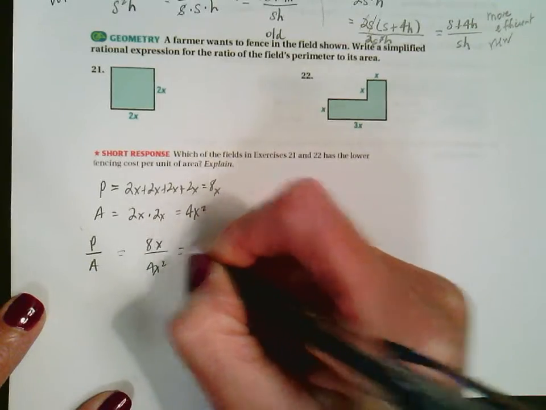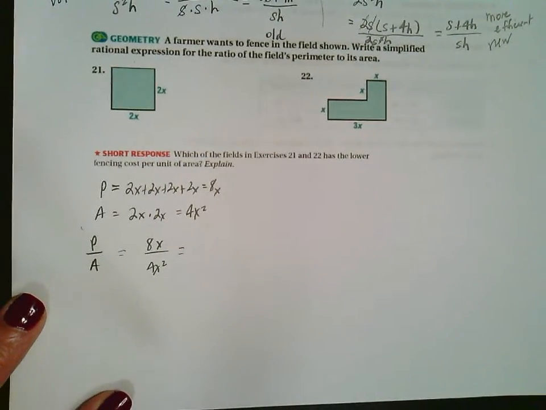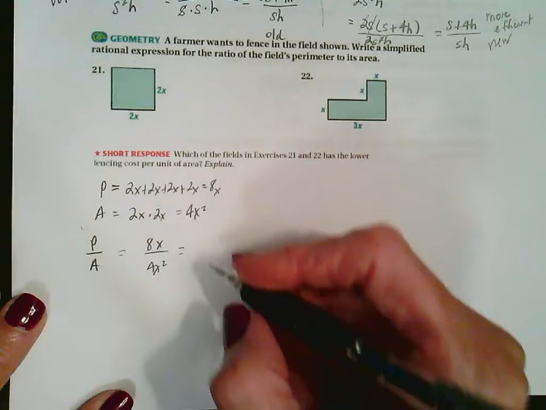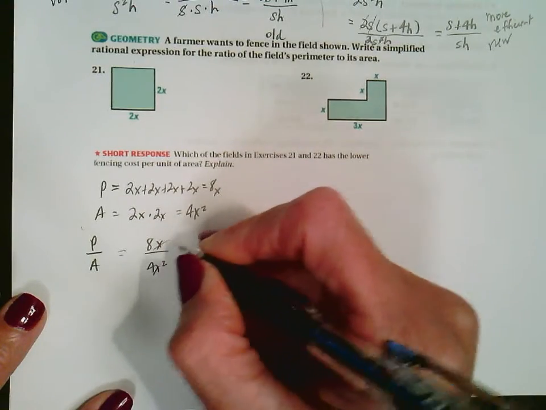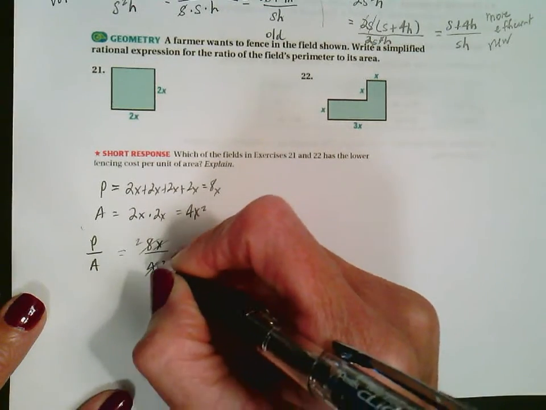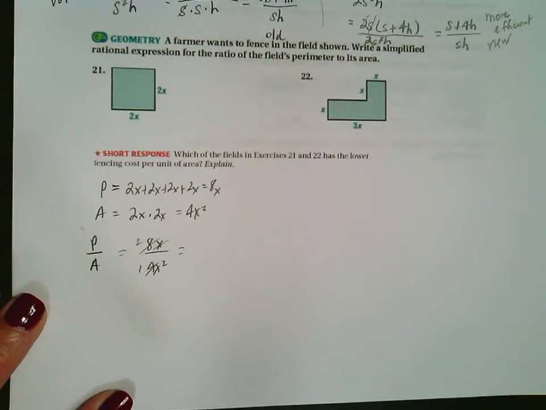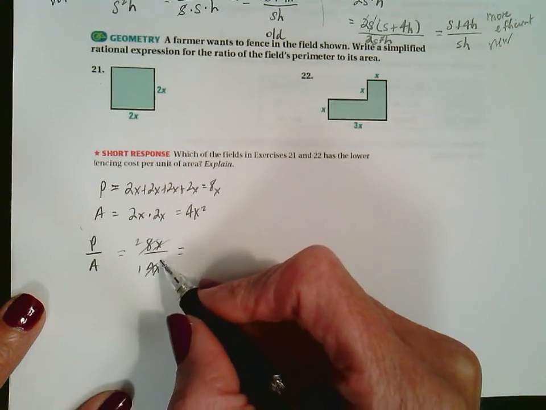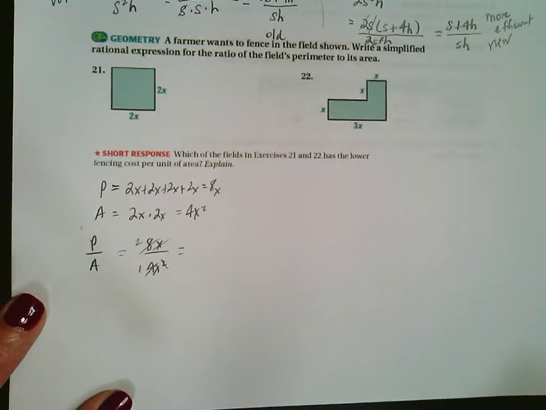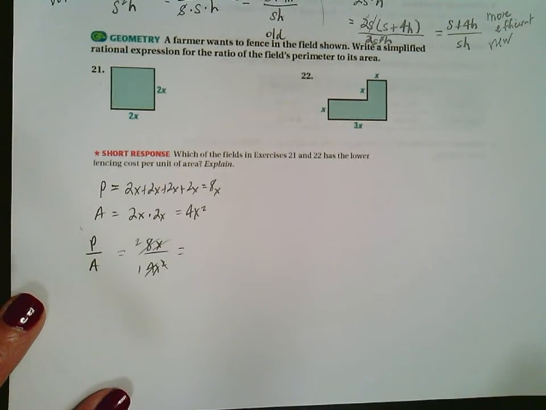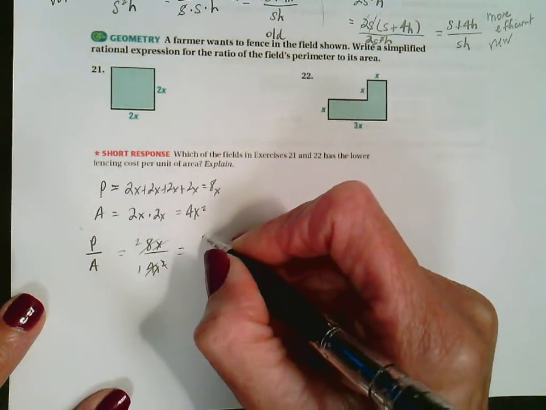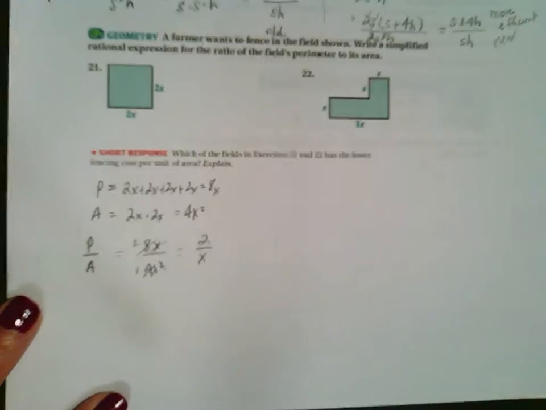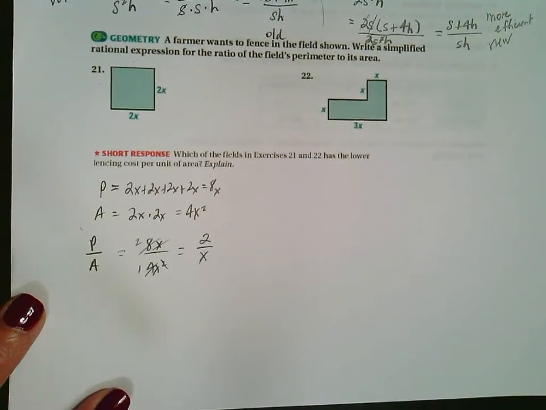Let's simplify that. It's like simplifying an expression with an exponent in it. This x cancels out. The 4 and the 8 cancel with each other to leave a 2 on top. What do we end up with on bottom? Just an x, because x over x squared would be 1 over x. So this becomes 2 over x. So there's the ratio of perimeter to area for that first field.